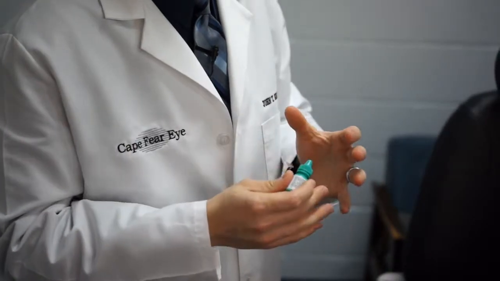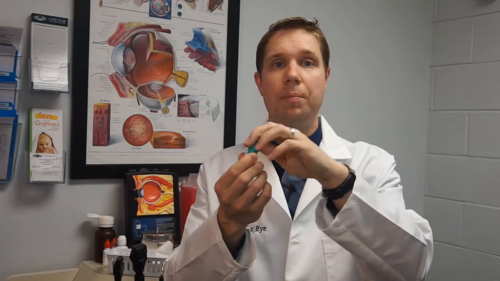Now I'd like to go through how to properly instill eye drops in your own eye in 10 easy steps. Step 1, properly wash your hands. Washing your hands removes any excess of bacteria that may be on your hands prior to inserting drops in your eyes. Step 2, remove the drop top without touching the tip to any other surface.